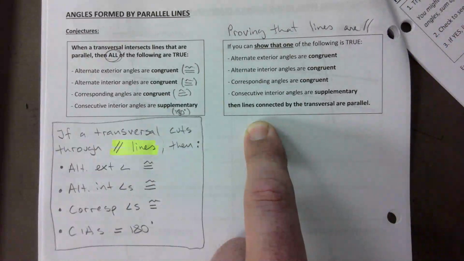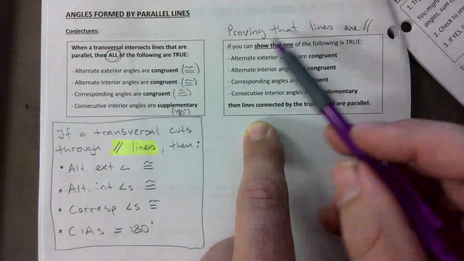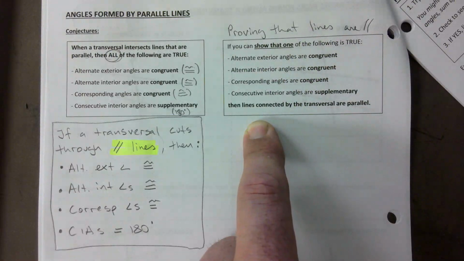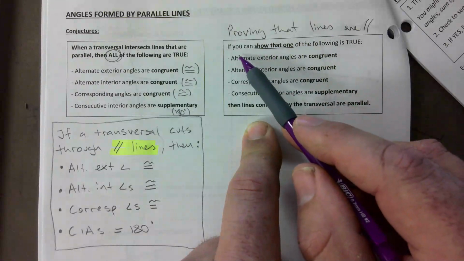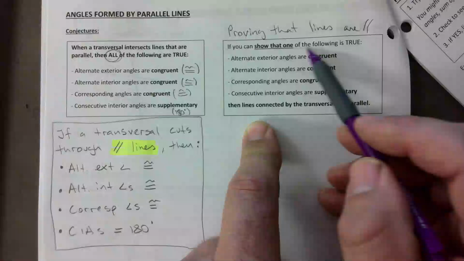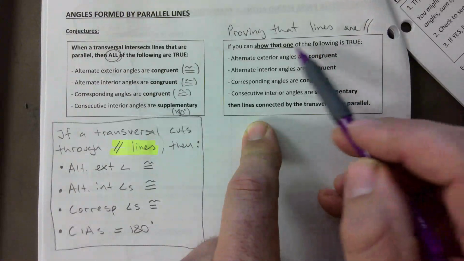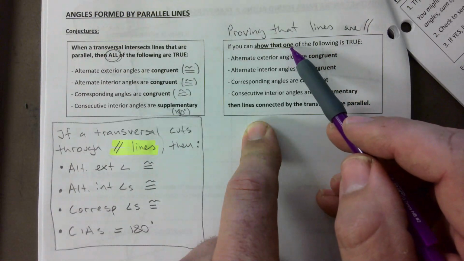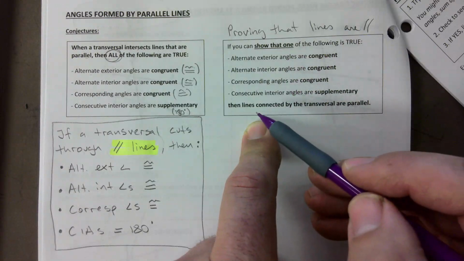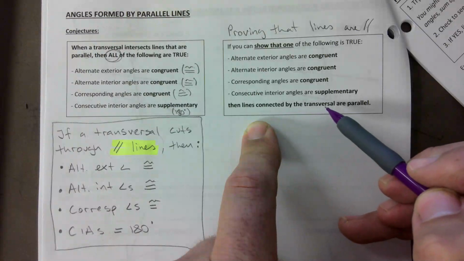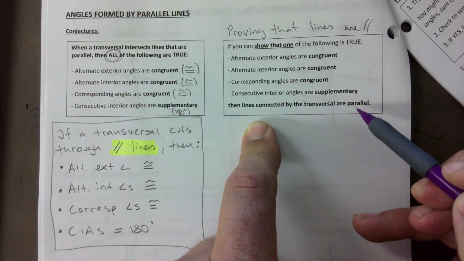That's what we're doing with this box: we're trying to prove that lines are parallel. So if you're able to show that one of the following is true, then in fact we can say that the lines connected by the transversal are in fact parallel.